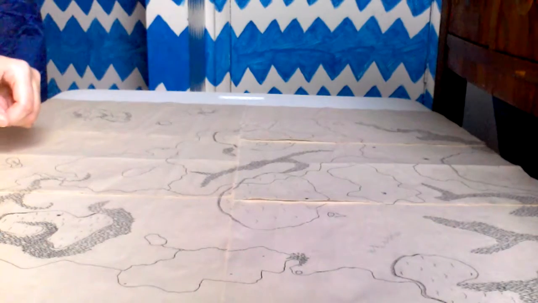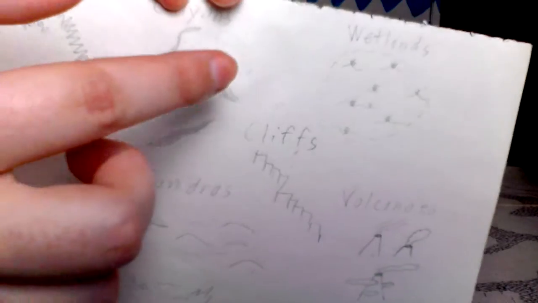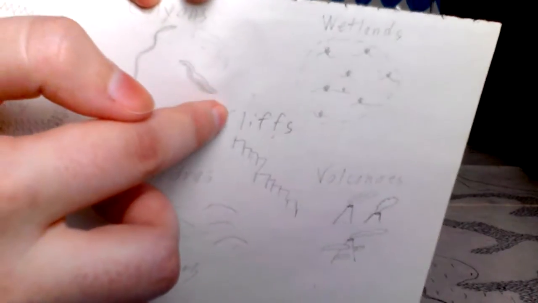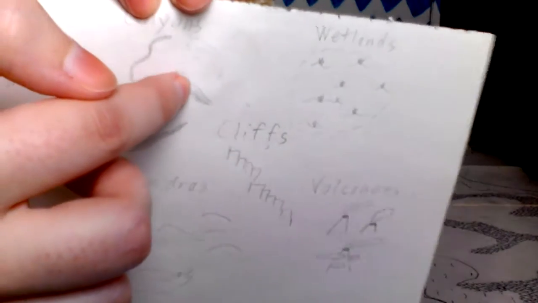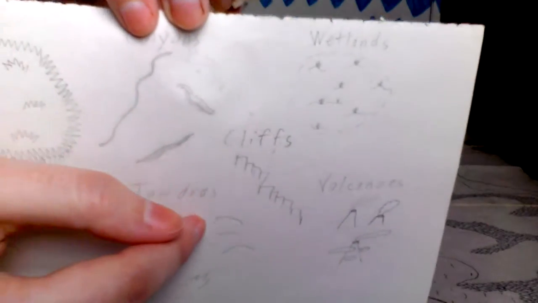Now for canyons, basically you draw a line in the ground, however as thin or as thick as you want, however as long or short as you want. Or you can make it more like a gaping hole in the ground. Draw the edge of the landmass right there. I don't think I'll put one in my world right now, but those are ideas for how to do it.